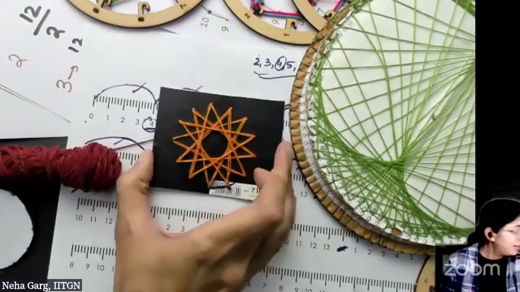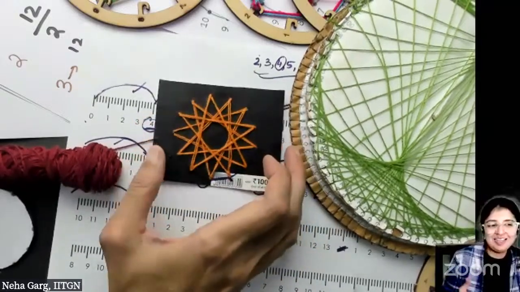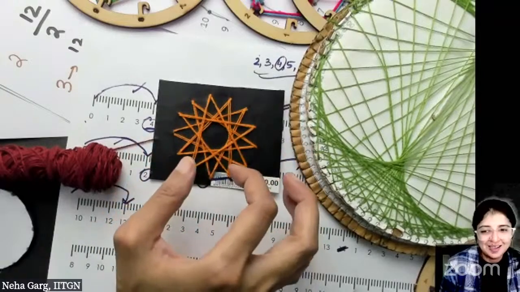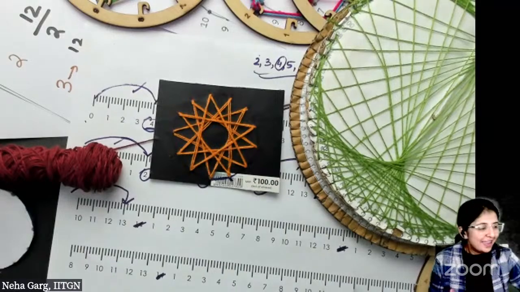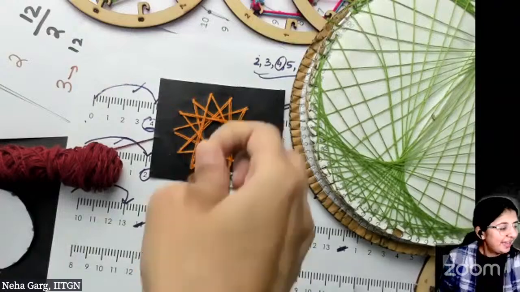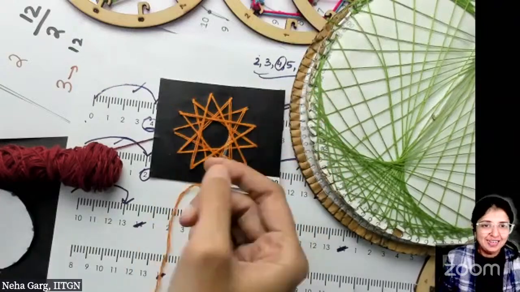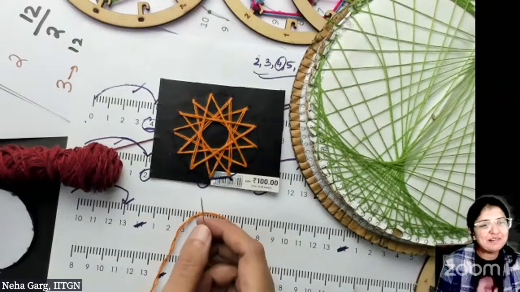And then using needle and thread, I have done this art. So you can try to decorate your school notebooks in this way. Just use needle and thread, and just by making the points you can make beautiful stars on the covers of your notebook.